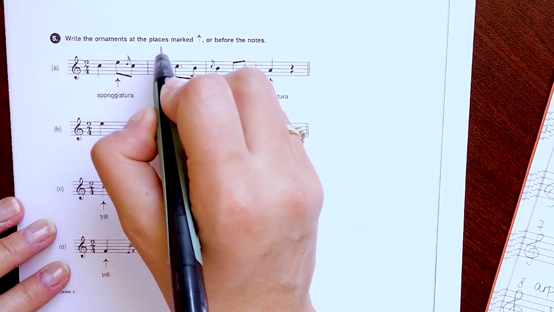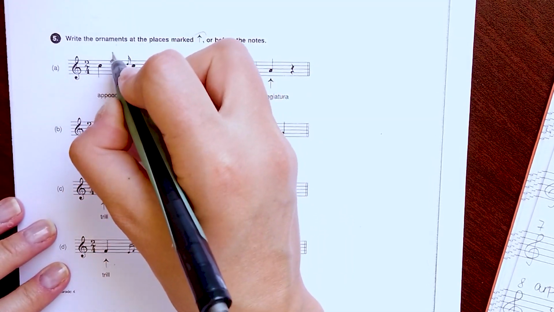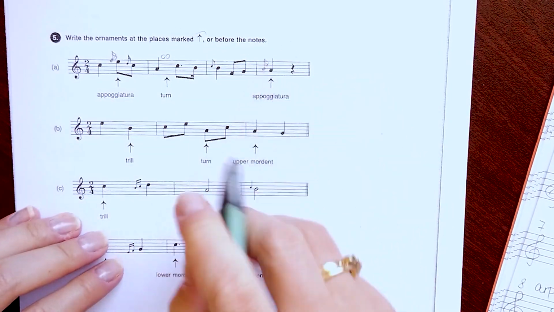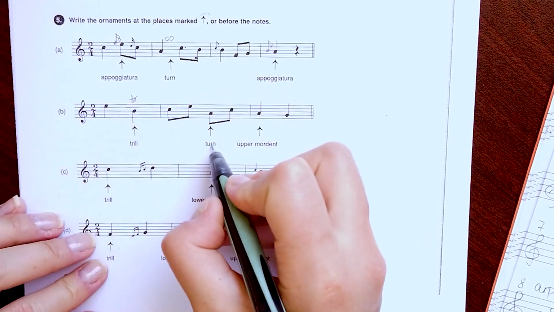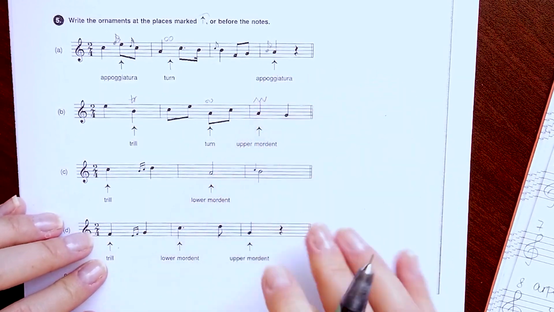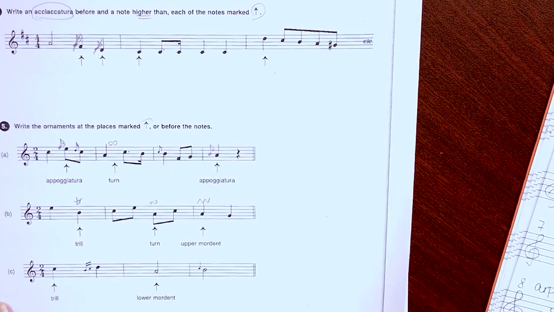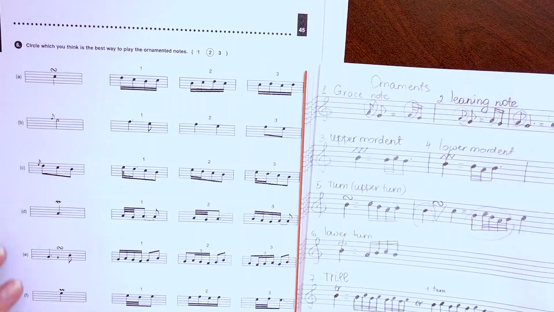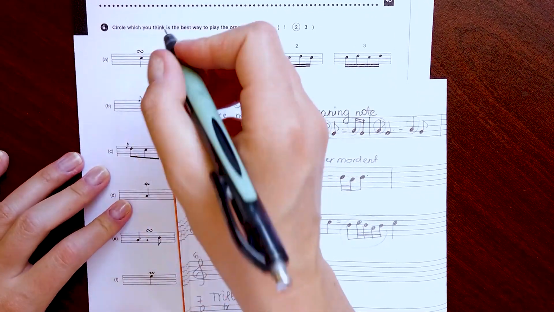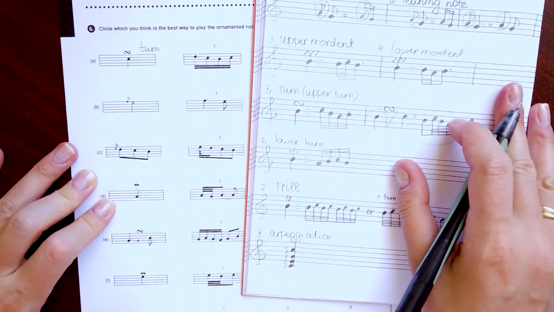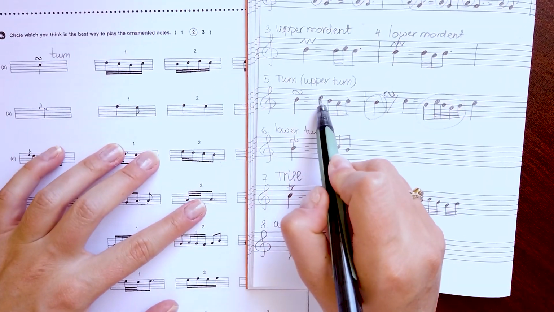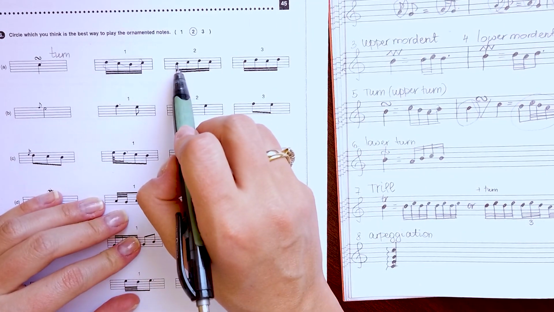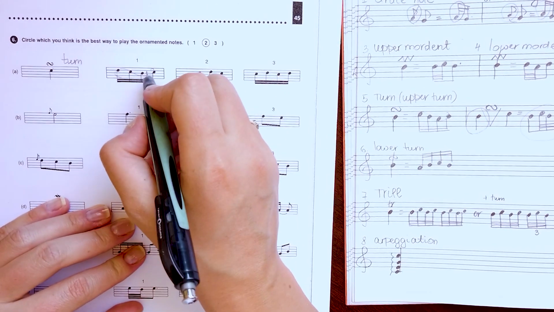Next one, we have to continue this task, just carefully following the ornaments which they ask us to write. Complete this task by yourself, please. And the last one, we need to identify the best way to perform it. The turn: note above, note itself, note below, and note itself. So we can find that the first option is the best way to imitate the turn.